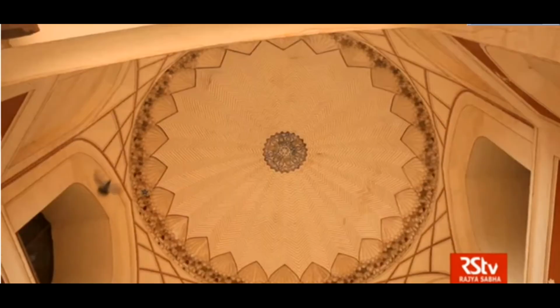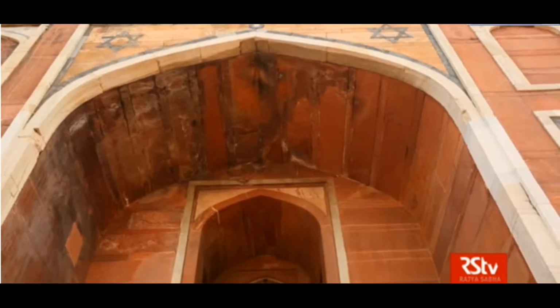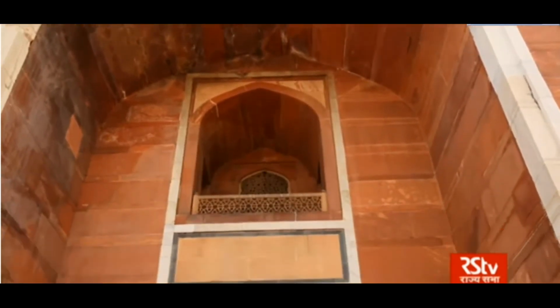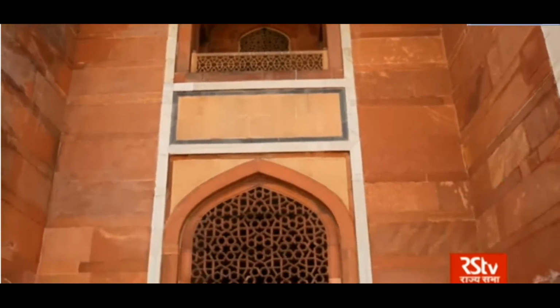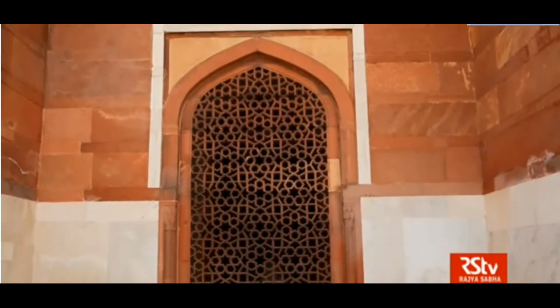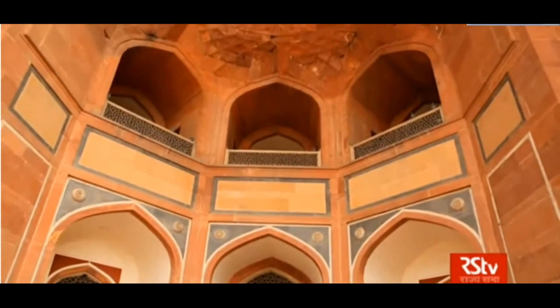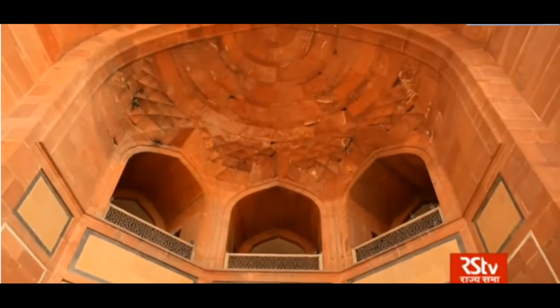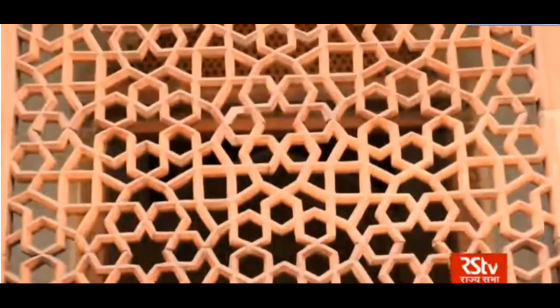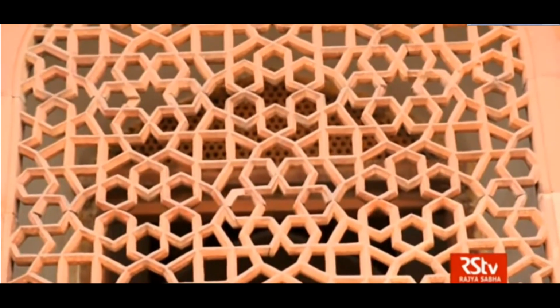If we wander through the tomb looking at the patterns, we will see a certain mathematical symmetry in them. These kind of patterns are called tilings or tessellations. We see them equally in other Mughal and Islamic monuments like Fatehpur Sikri.